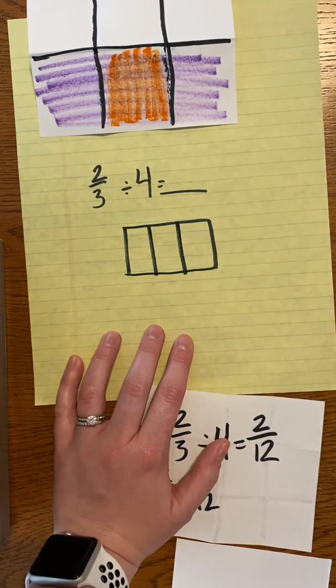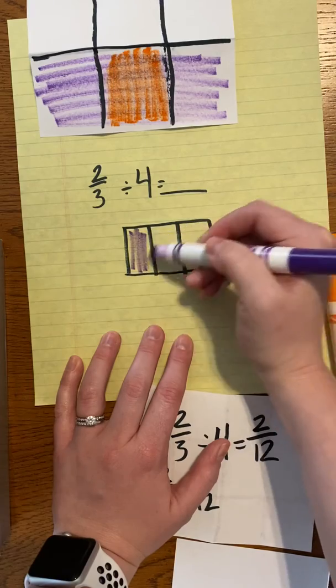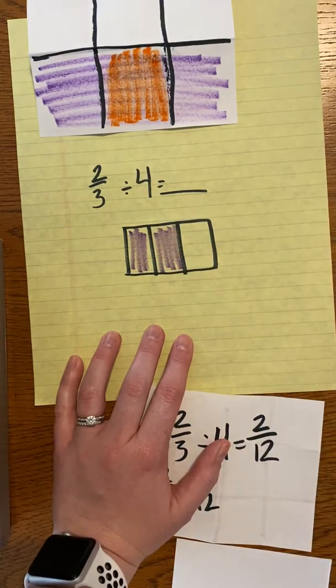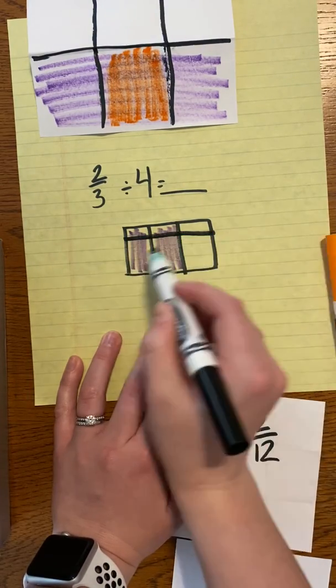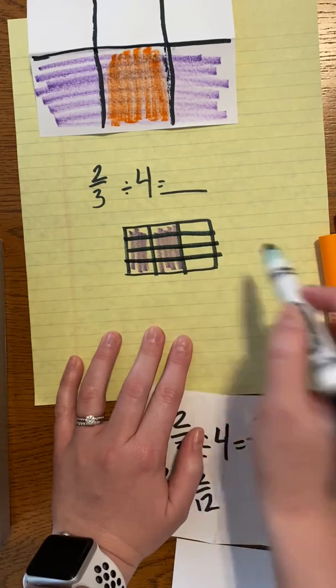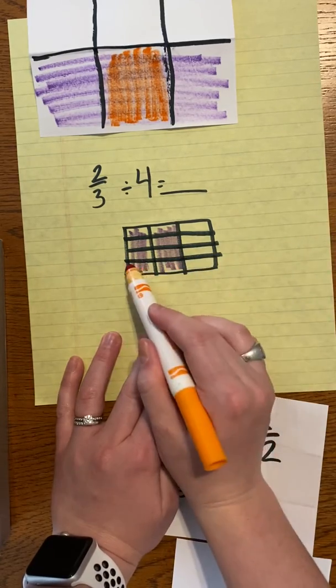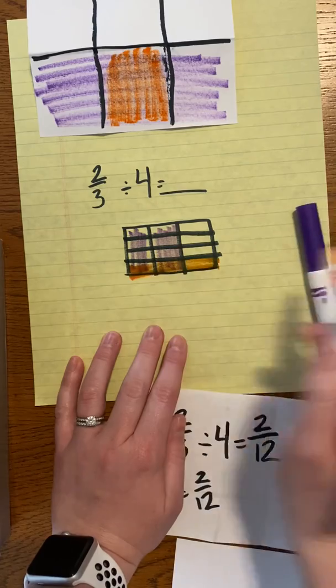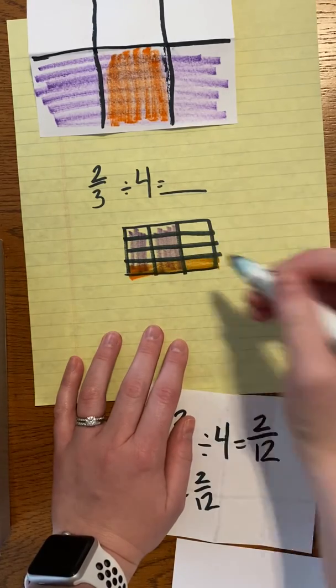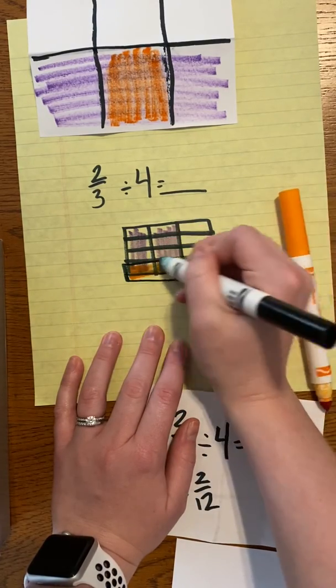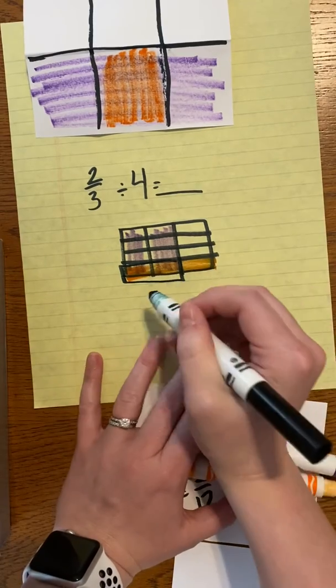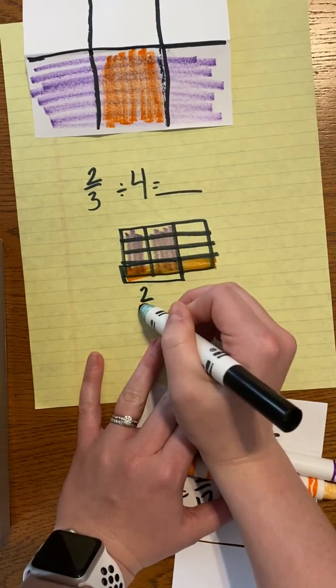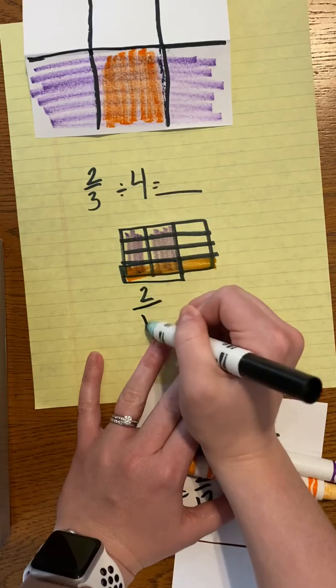Shade in 2 of my thirds, and then split those thirds into 4 groups. And I need to shade in 1 of those groups. And the area of my overlap is showing a 1 by 2. And so that would be 2 units of my 12.